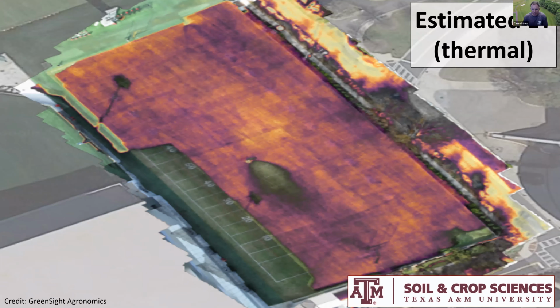Thermal, I'm not going to talk a lot about, but if anybody is using or thinking about using thermal, I wanted to highlight a couple of limitations. One is shade. You can see in this thermal image that the shade from the light pole has shown up. There's an indoor facility next to this outdoor one, and this is the shadow from that facility.